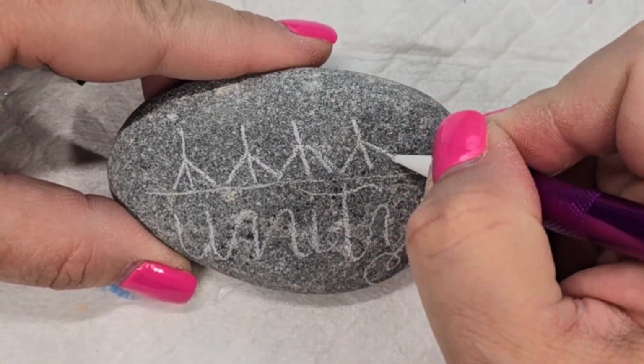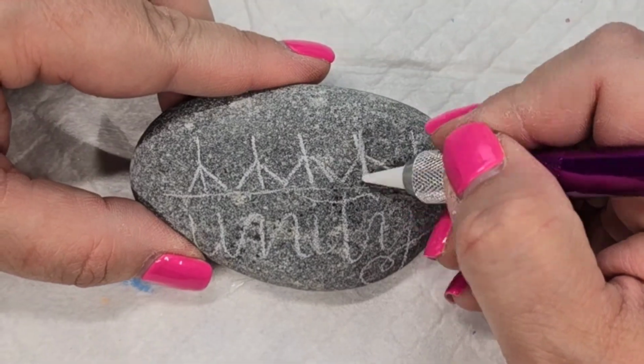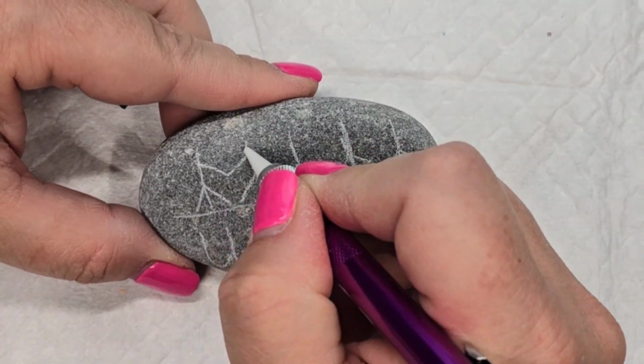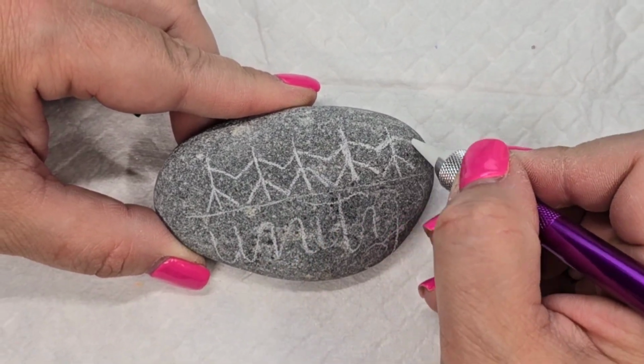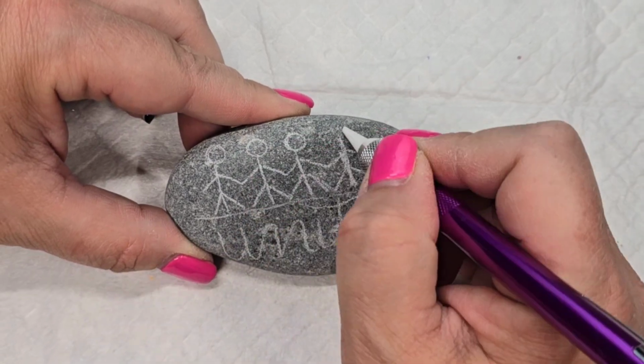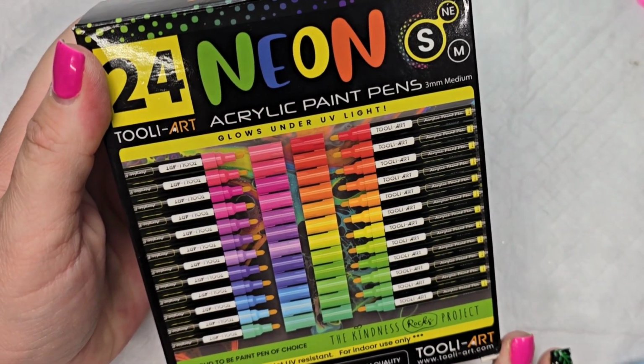And the nice thing about the soapstone pencil is that when I put the paint down, or the paint pens, once I fill in my design with my colors, I can go back with a dry paper towel and wipe off any excess soapstone pencil.